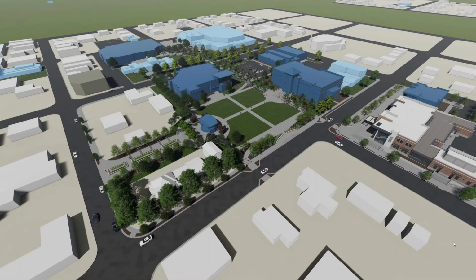I'd like to talk a little bit more about the public space and what that entails and what we're trying to accommodate in the city in their needs for public space.